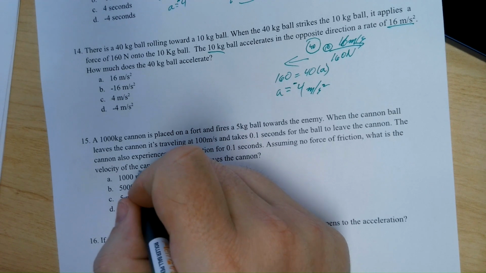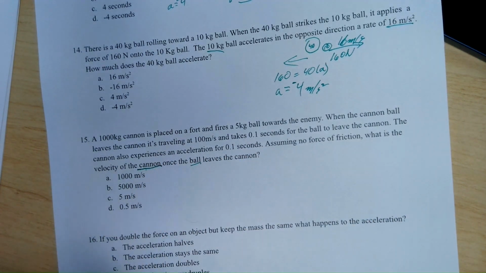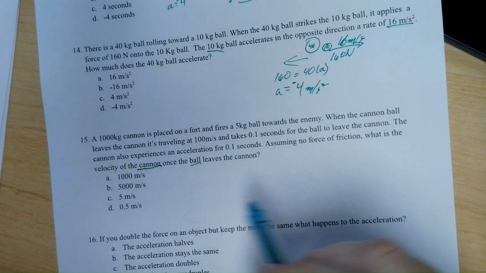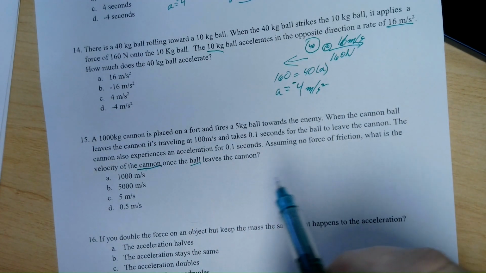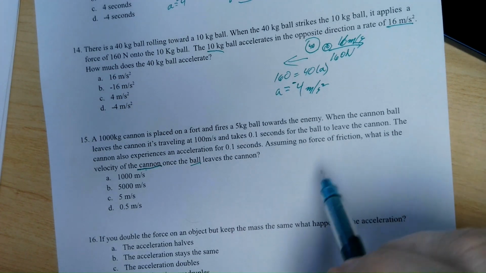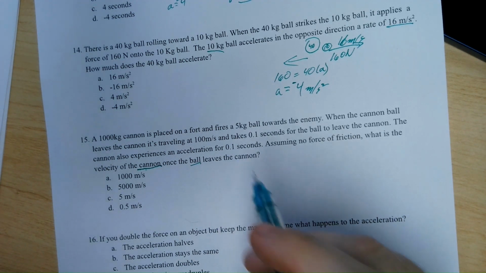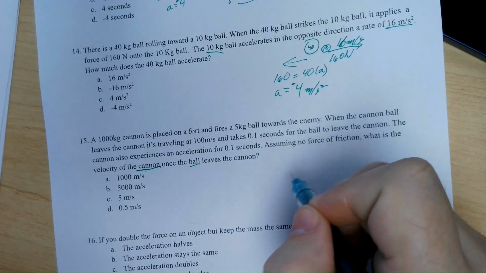So keep in mind that we're talking about the cannon here, and this is once the ball leaves. So we have two different things. This is an application of Newton's third law. You'll see this a lot with recoil type questions, for any sort of ballistic motion, for any sort of rocket or cannon or anything like that. If any of you have experienced any kind of recoil, then you kind of know intuitively what we're talking about here. So let's go ahead and figure out what the force on this ball is.